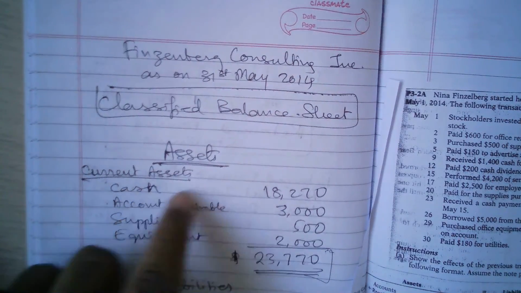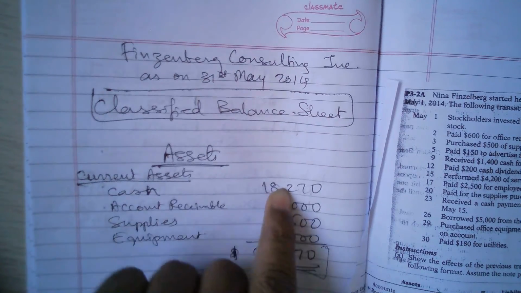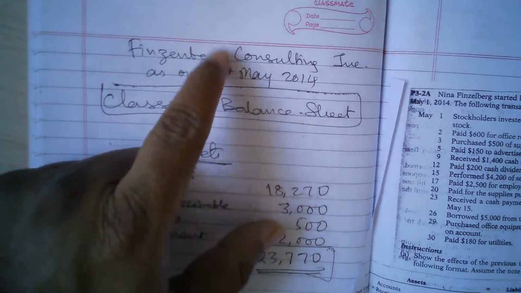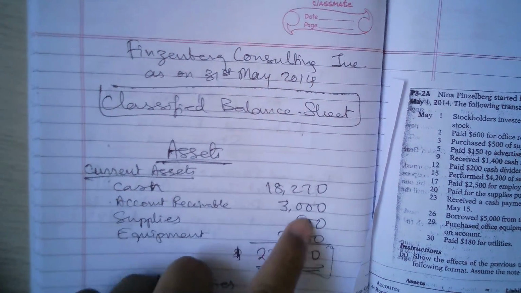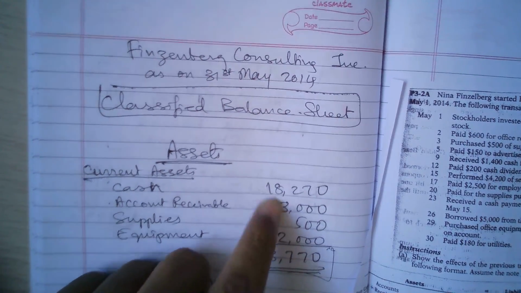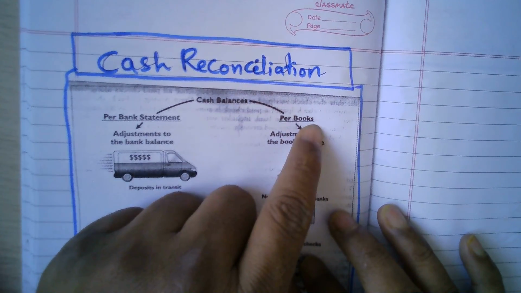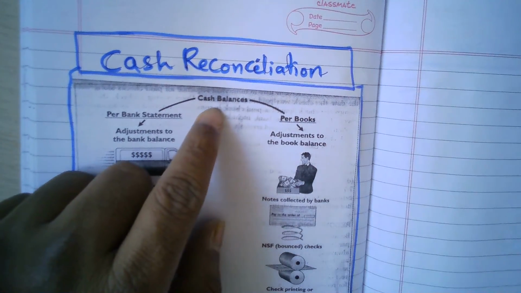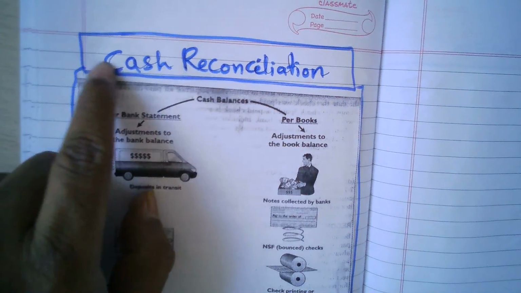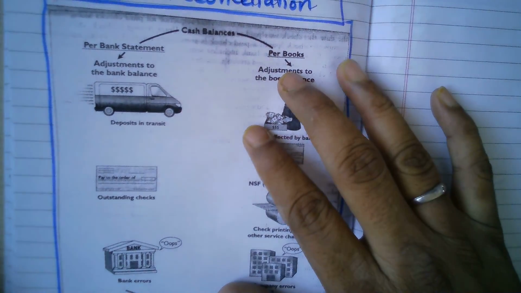But even though it is listed under the assets of the company, this cash is actually deposited at the bank. So when you compare the bank statement and your account statement, both should have the same amount, because this amount is actually present in the bank. On the left side you have the bank statement, on the right side you have your account books, but the cash balance should be exactly equal. What happens if they are not equal? Then you have to do cash reconciliation and follow these steps. This diagram is very important.